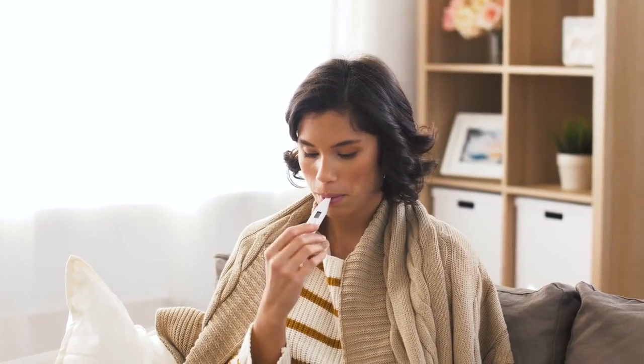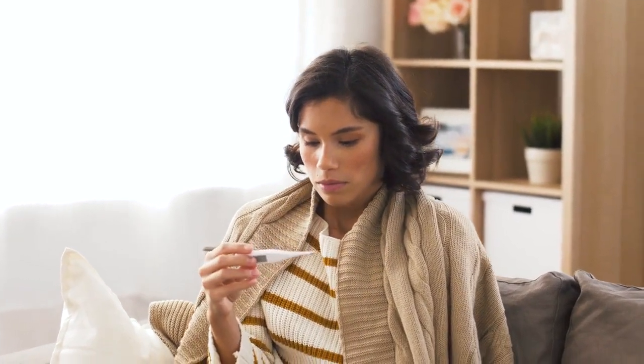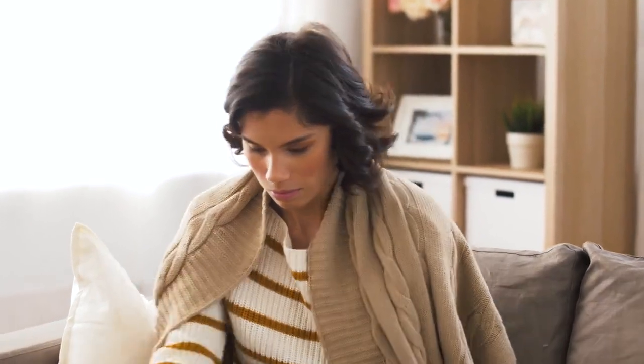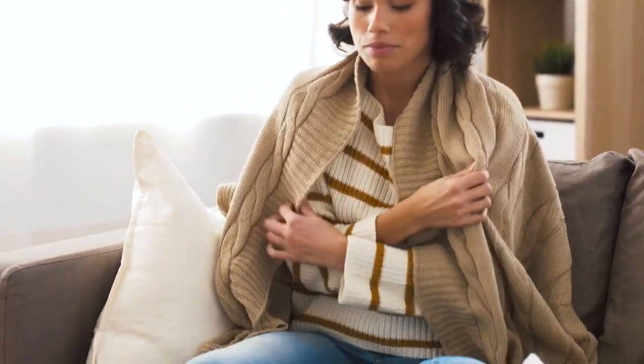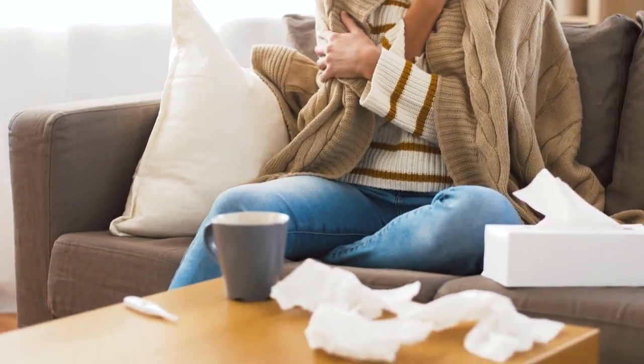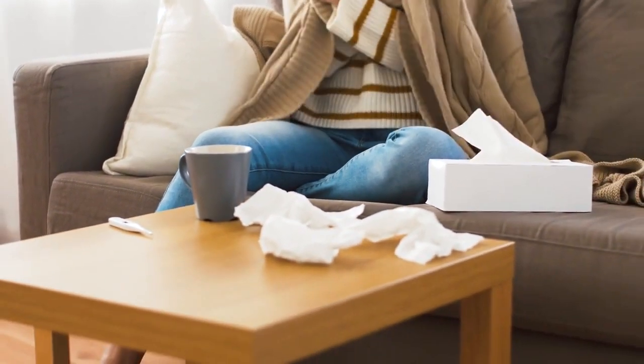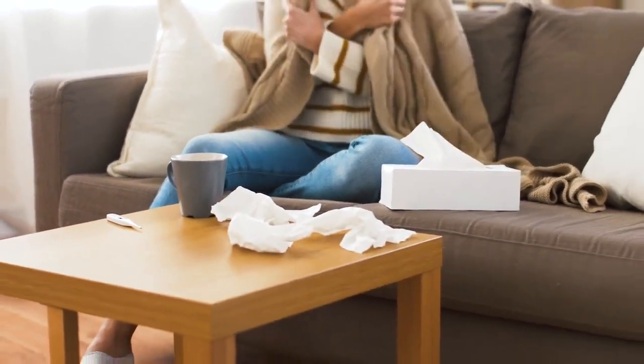The most accurate home method is the oral route. Place the thermometer under your tongue and close your mouth. Wait for the beep or the recommended amount of time. Rectal, axillary, under the arm, and tympanic, ear, measurements are other options. Frequency, as needed, when feeling feverish or ill.